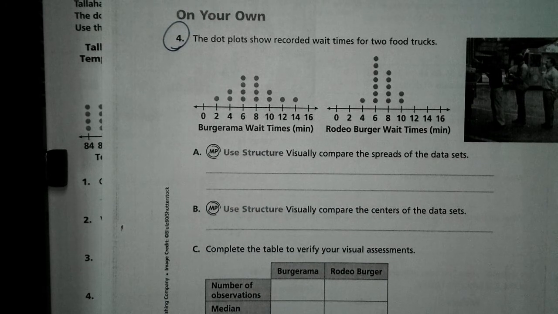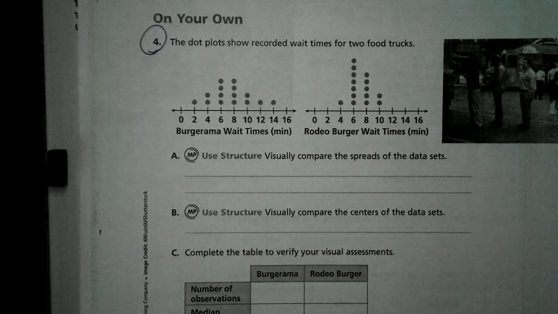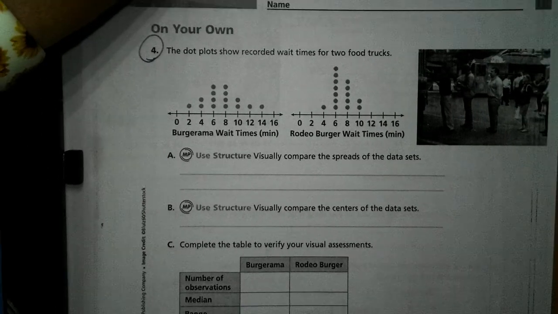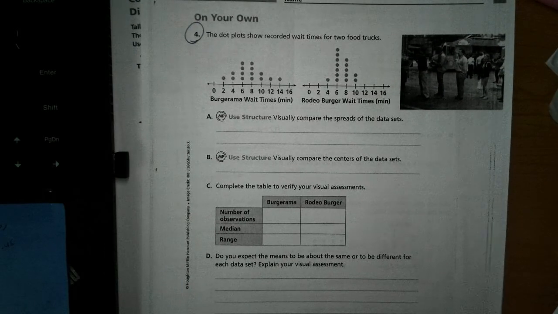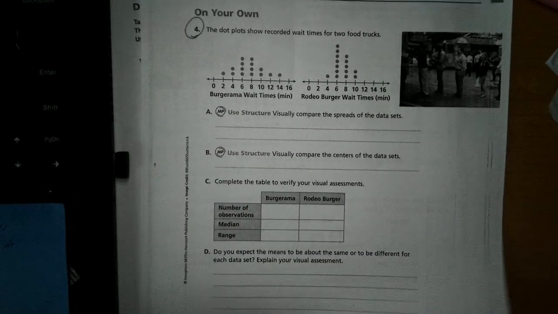If you're doing it in Into Math, you're going to have to guess on the rest of it. But of course, if you actually do it, you're just getting that extra practice. If you're doing it on paper, only do number 4. And if you need help, I'm here.